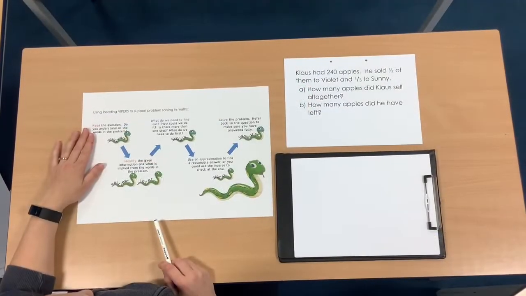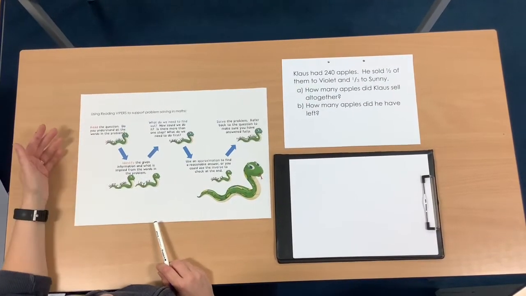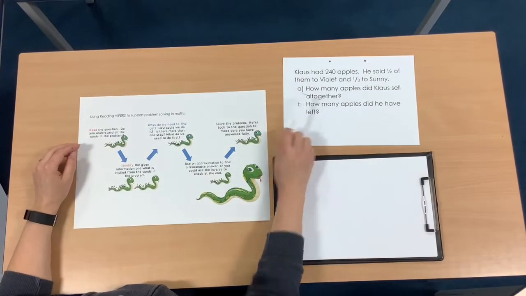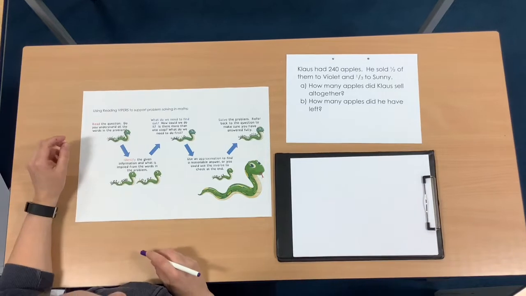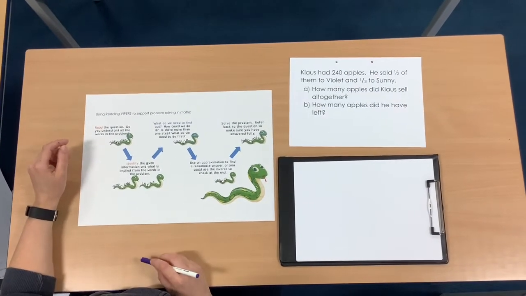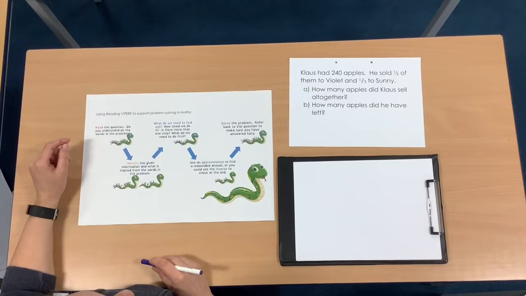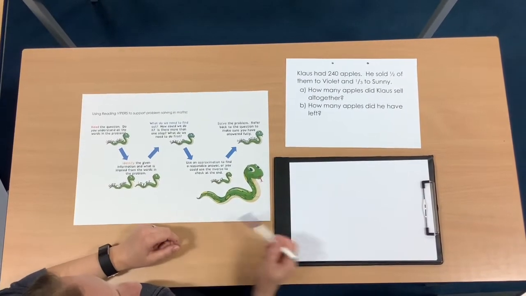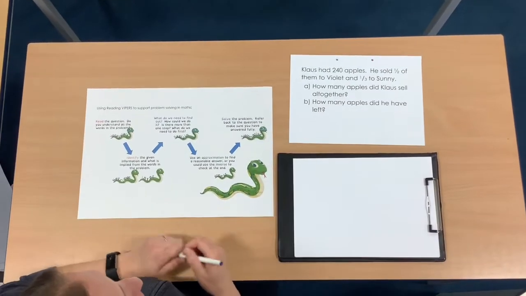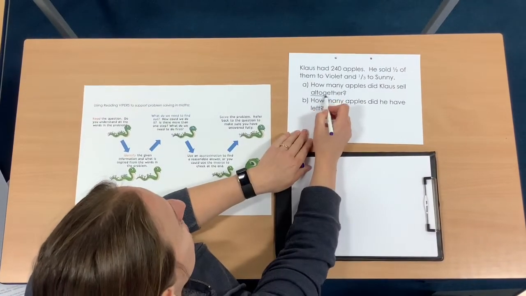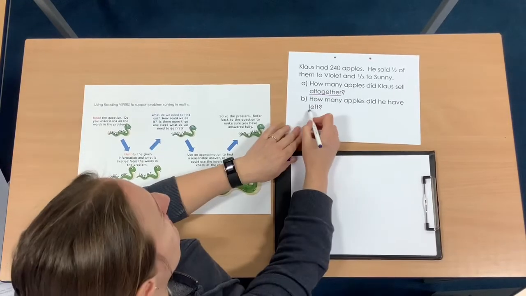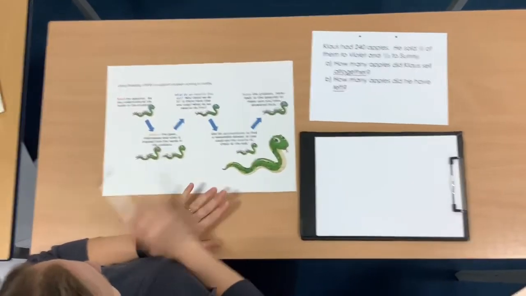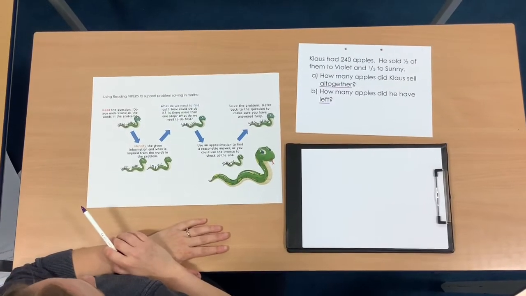So first of all, we read the question. That's about vocabulary. Do we understand all the words in the question? If not, we need to find out what they mean. So my problem is, Klaus had 240 apples. He sold half of them to Violet and a third to Sunny. How many apples did Klaus sell altogether? And how many apples did he have left? So I don't think there's any language in there that I'm not sure of. I do need to know what altogether means, and I do need to know what left means, but there's no complicated mathematical vocabulary.